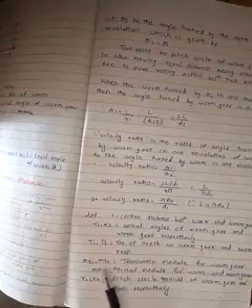MT1 and MT2 are the transverse modules for the worm gear and the worm, and MN is the normal module for the worm and the worm gear. Then R1 and R2 are the pitch circle radii of the worm gear and the worm respectively.